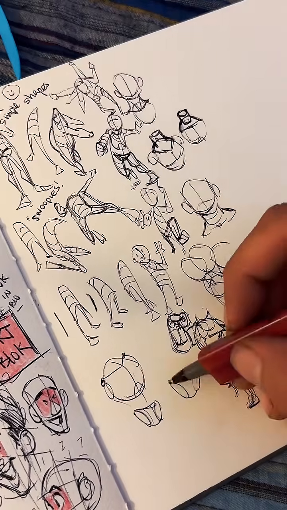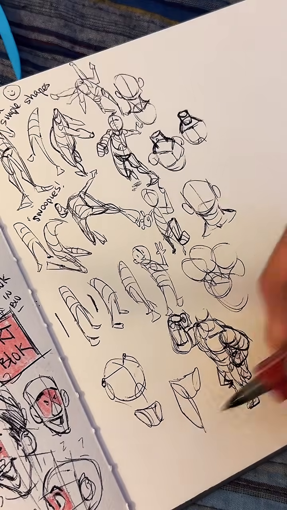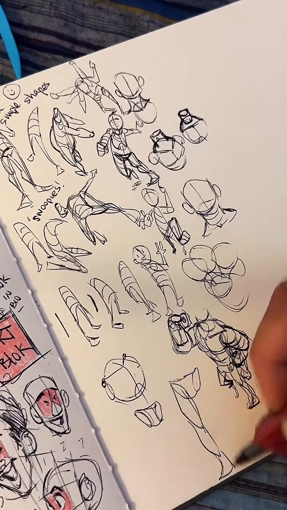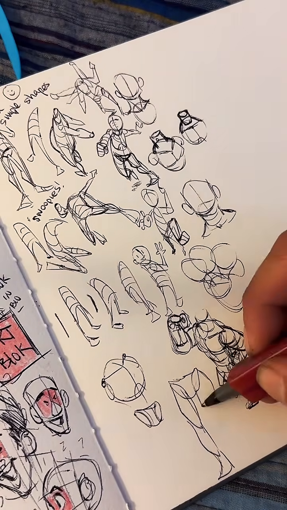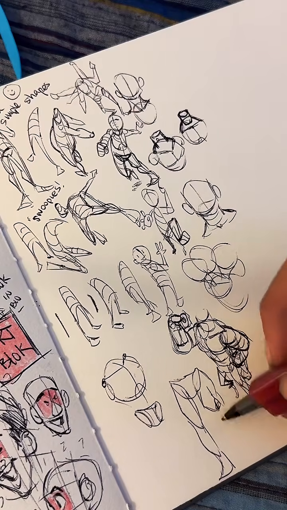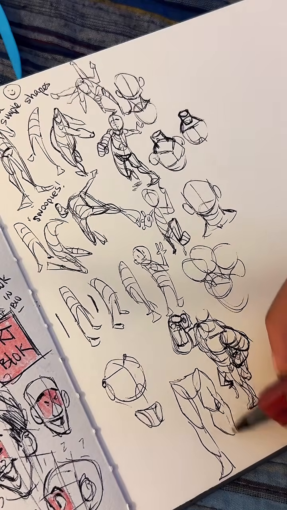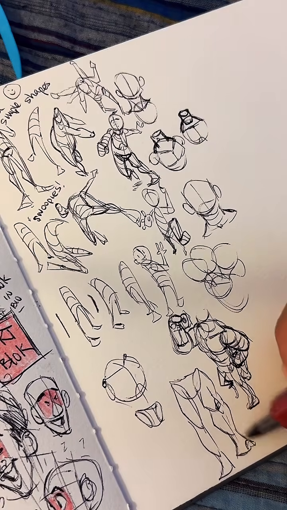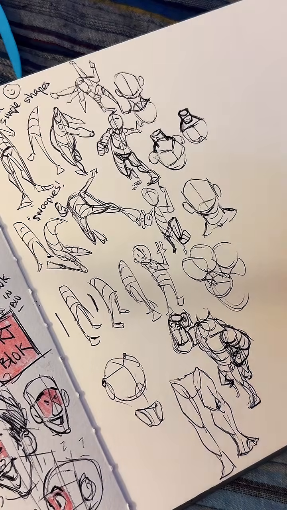That could be your hips for characters that have simple legs, or that could be for super muscular characters too. It all depends on how much anatomy you want to put in there. Right?